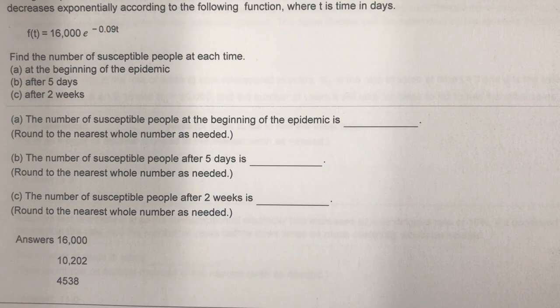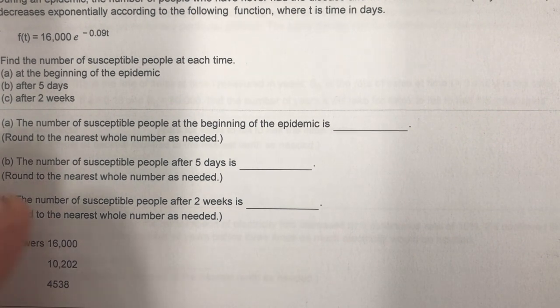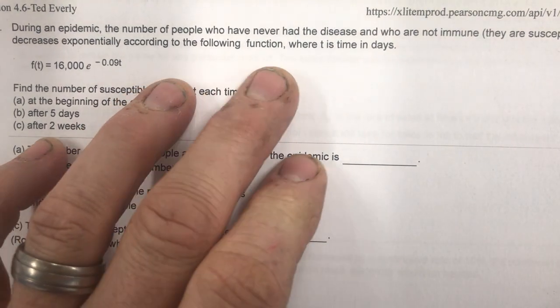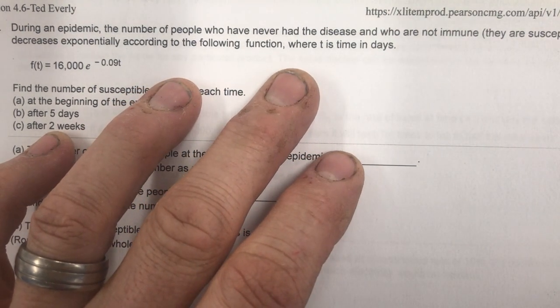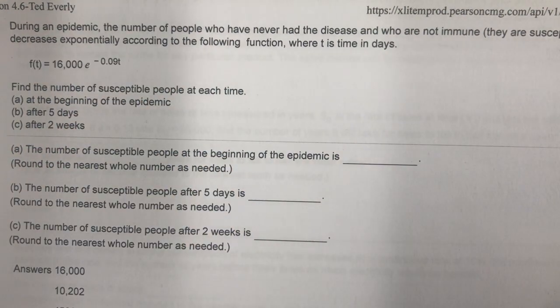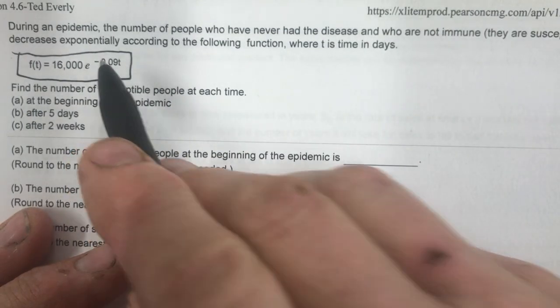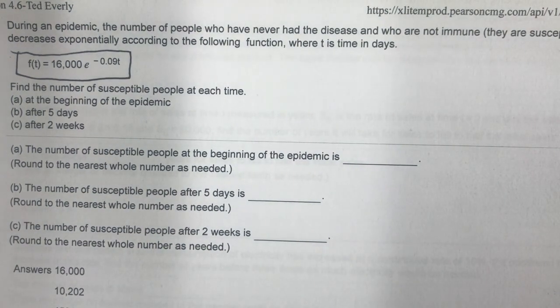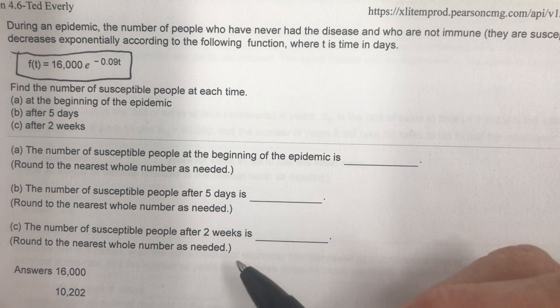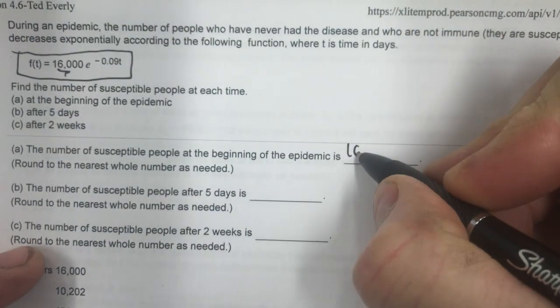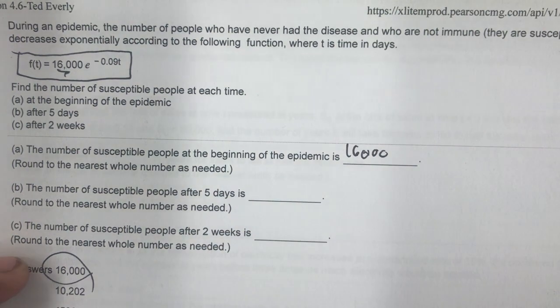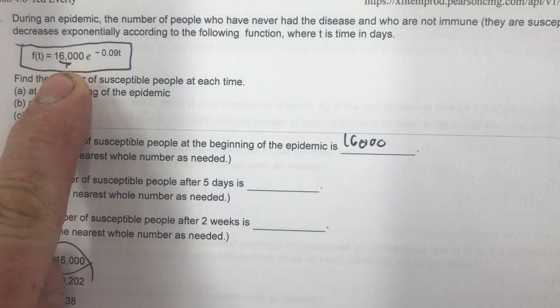All right, number 7. During an epidemic, the number of people who have never had the disease and who are not immune, they are susceptible, decreases exponentially according to the following function, where t is time in days. So it's going down, and you can see it is going down because my exponent here is negative. That's my k. All right, find the number of susceptible people at the beginning of the pandemic. All right, at the beginning of the pandemic, that's this right here, 16,000. See, there you go. There's the answer right there. This number right here is your original amount. So at the beginning, that's it.